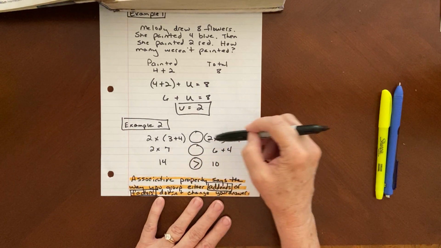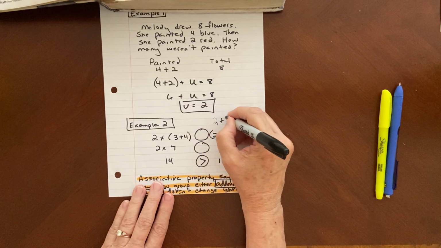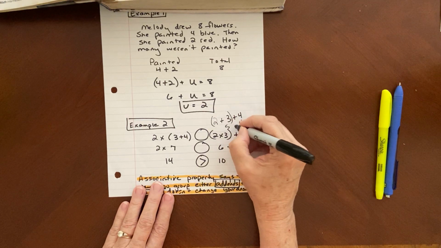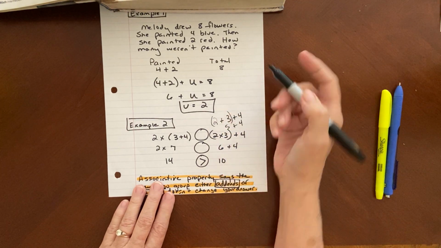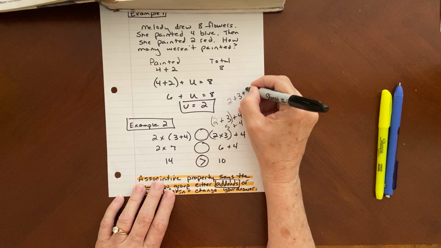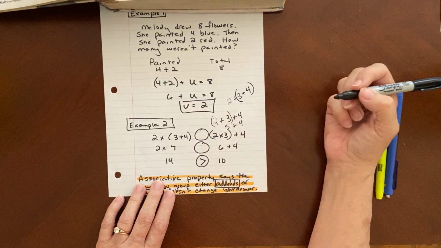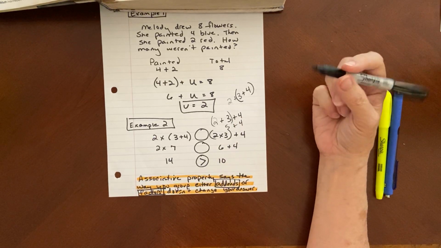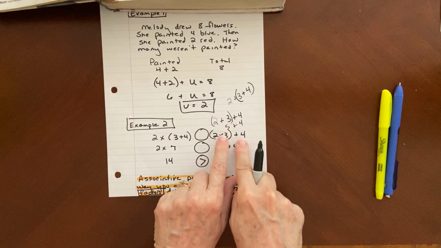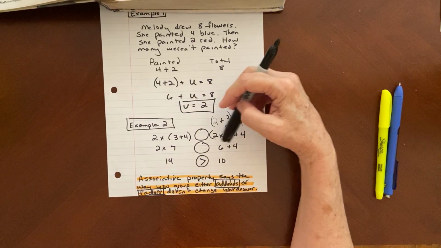If this was all addition, it wouldn't matter. So if I said 2 plus 3 plus 4, I'm going to say 5 plus 4, right? I can again say 2 plus, and I can group the 3 plus 4. Does it matter? 2 plus 7, and it's still going to equal 9. I could do the same thing here. I cannot change how I group multiplication and addition within the same equation and get the same answer. And that's what this is showing you.